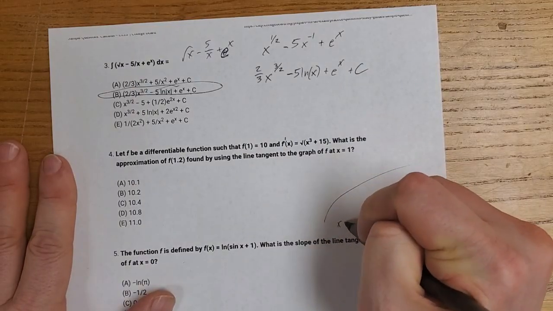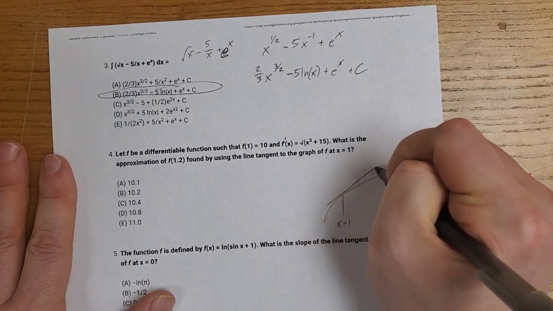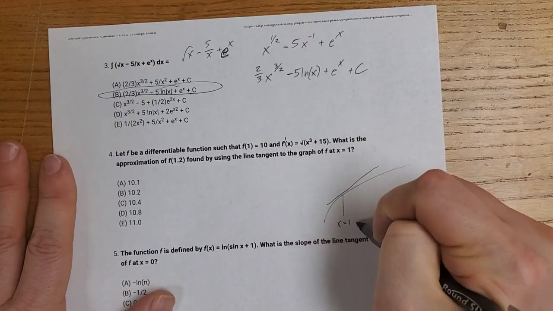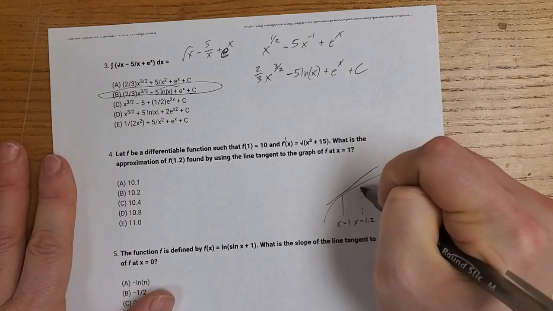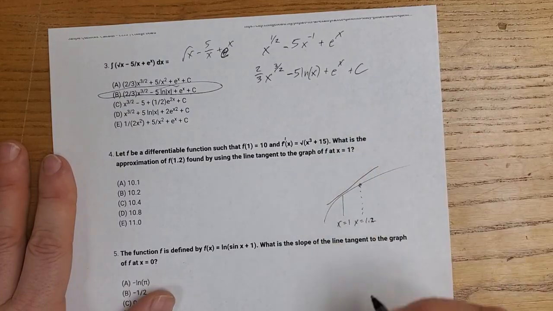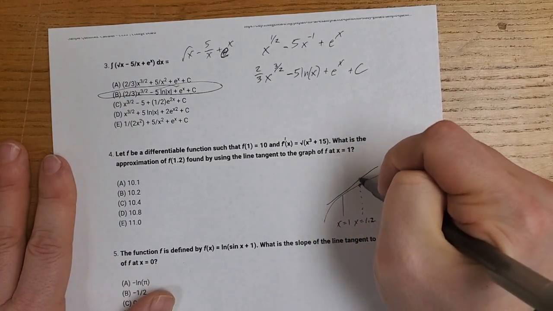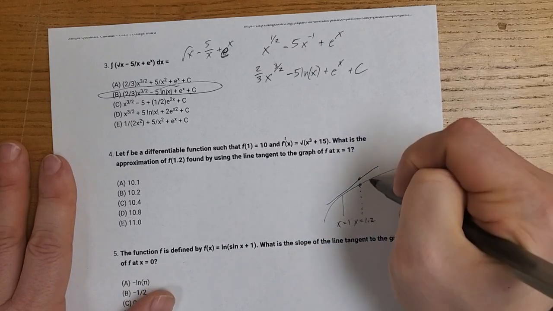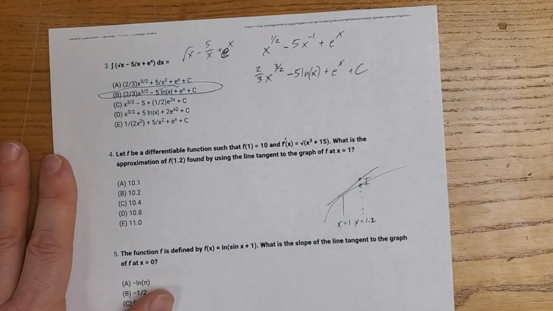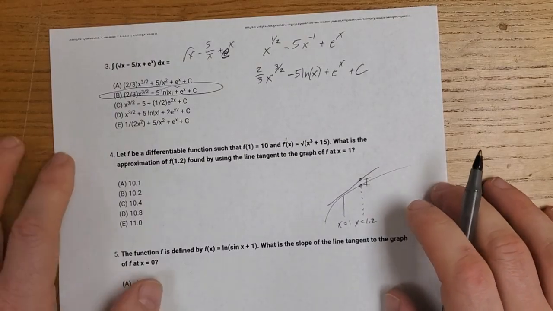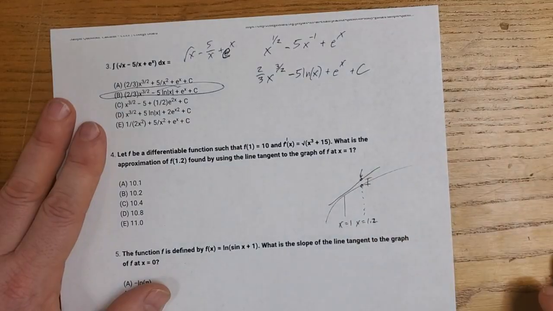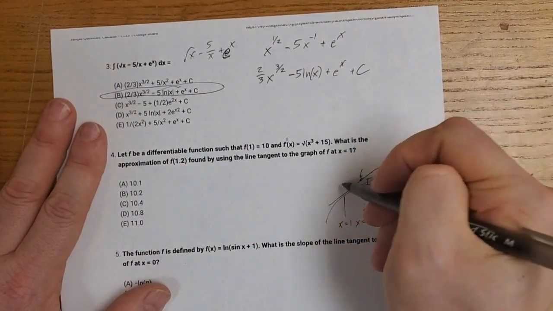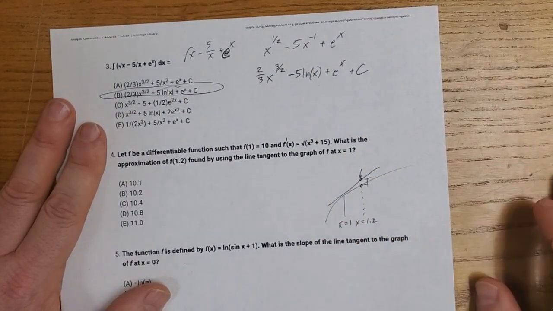And at x equals 1, it's got some slope to it, and so at x of 1.2, the real value is here, but if you look on this line, that's pretty close. You know, the error is that much, and we're going to say that's not enough to worry about. So we are asking, what is that value there? What is the y value at that point?